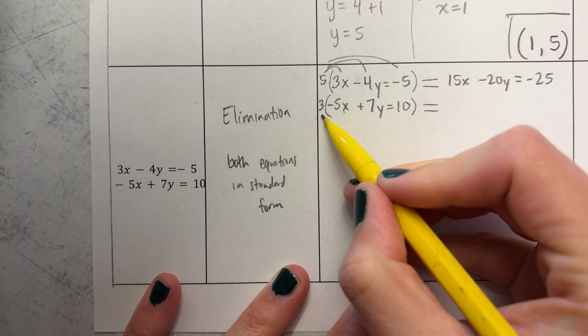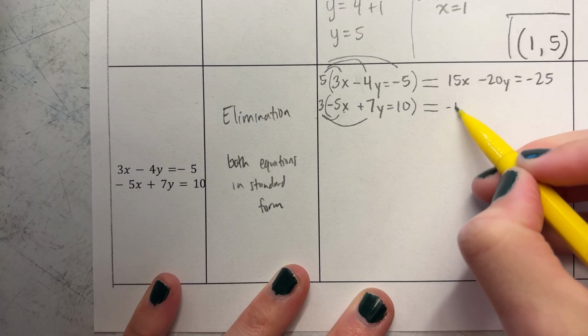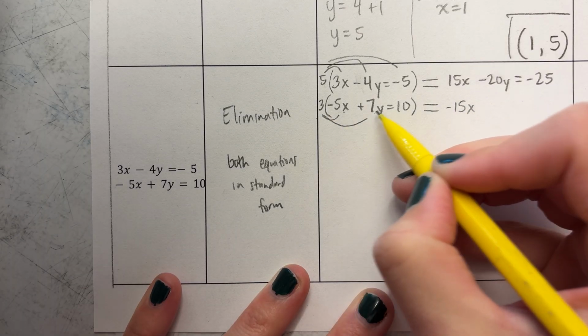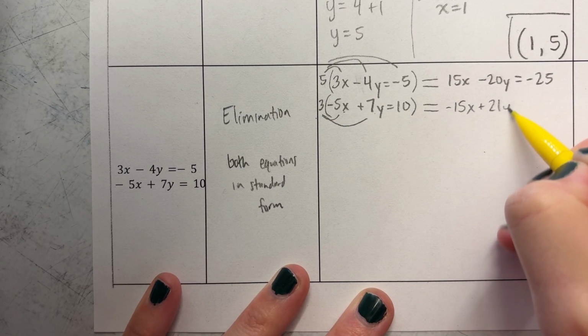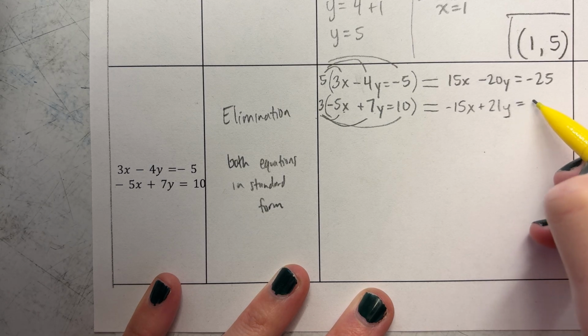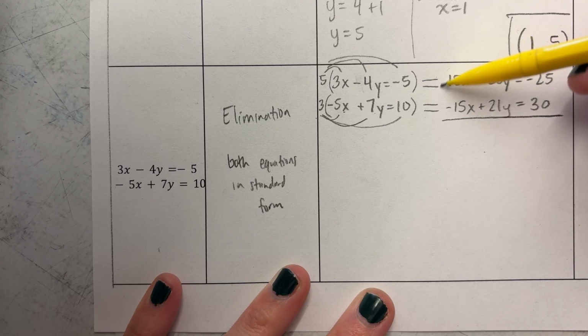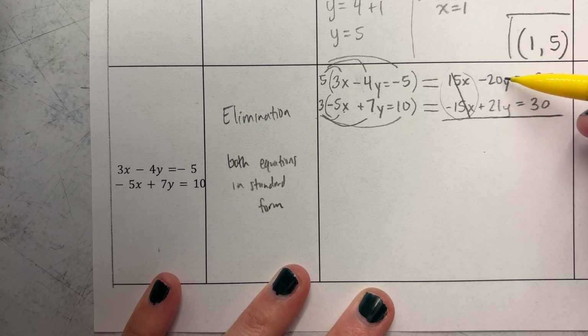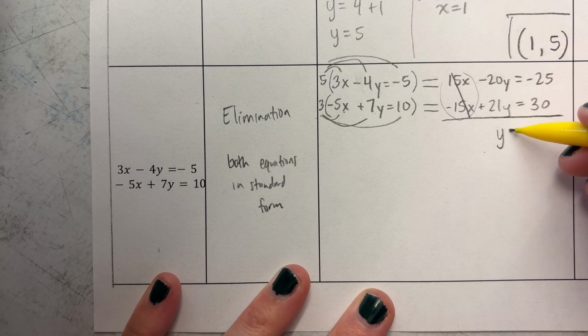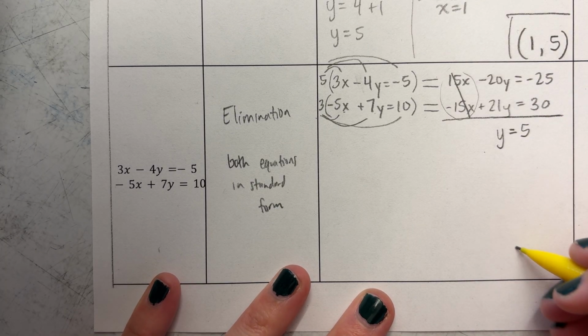Now I'm going to multiply across the bottom. 3 times negative 5 is negative 15x. 3 times 7 is 21. And 3 times 10 is 30. Okay, and now I have this wonderful situation where these are going to eliminate. So 15x minus 15x is 0. This is negative 20 plus 21. That's the same as 21 minus 20, which is just 1. This is just 1y, which is just y. This is the same as 30 minus 25, which is 5. Okay, so I have my y value.